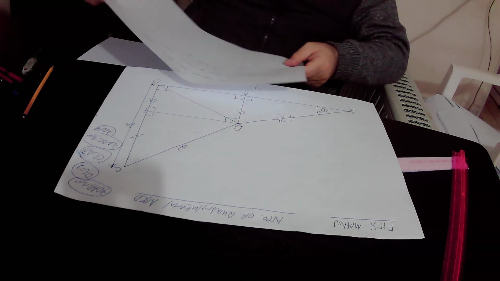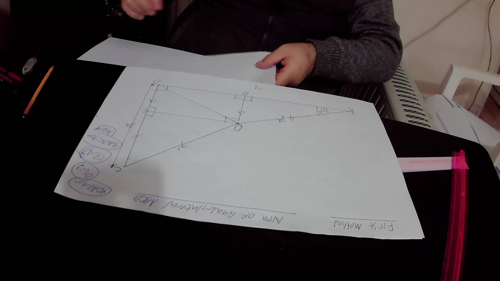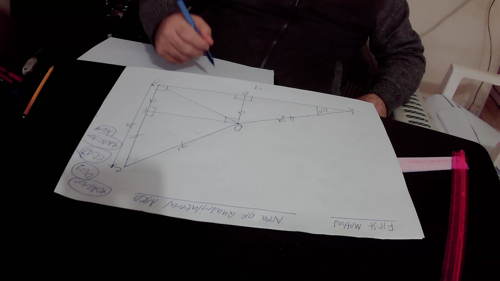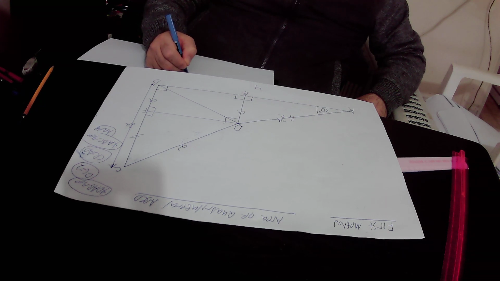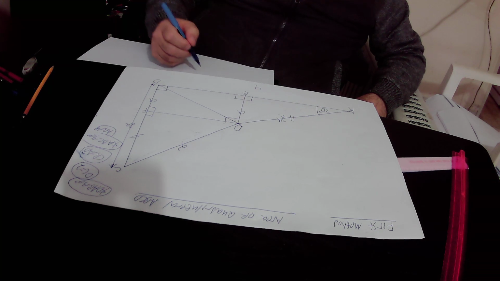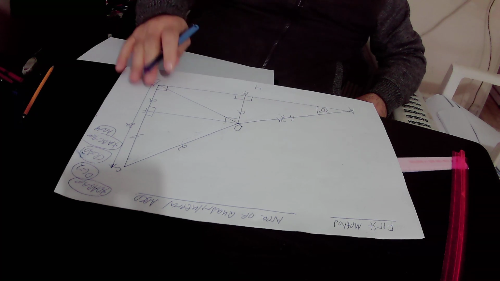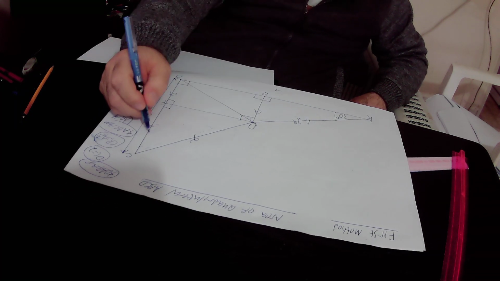So CF equals CB, which is 2A, minus FB, FB is A, so CF equals 2A minus A, and 2A minus A is A. So we found out that CF equals A.